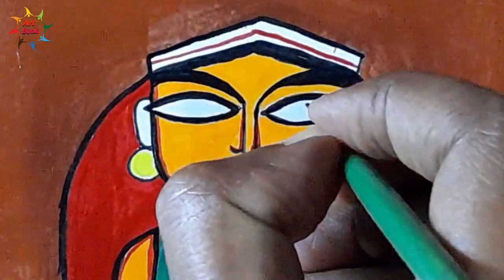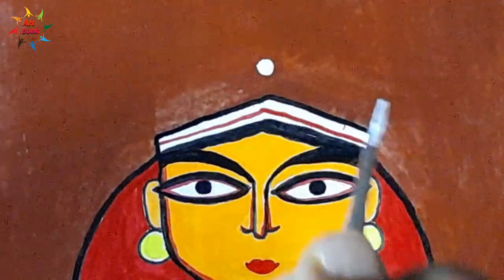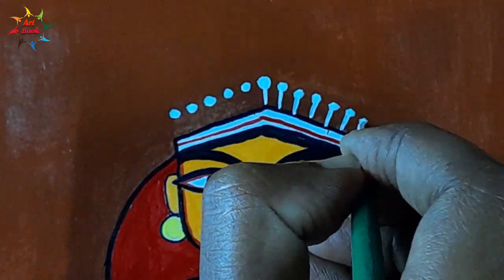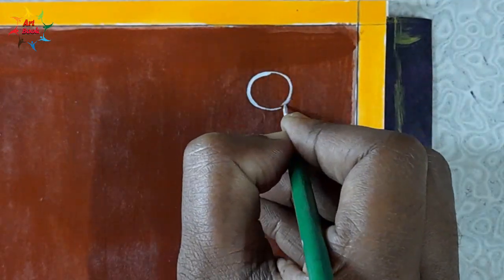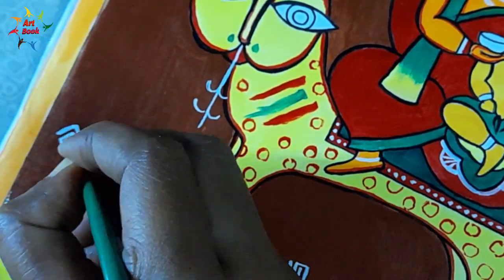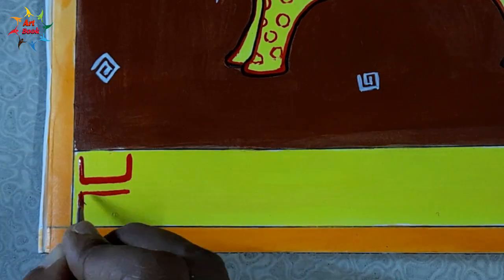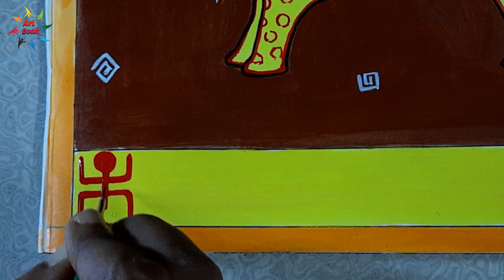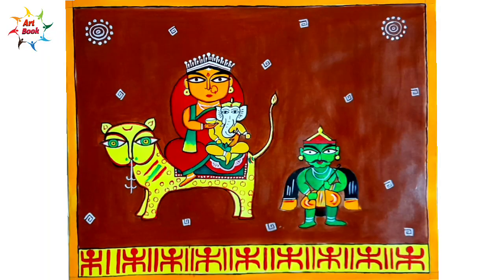Roy's work has been exhibited widely, including at the National Gallery of Modern Art, New Delhi, the Lalit Kala Academy, New Delhi, and the Victoria and Albert Museum, London. He was awarded the Padma Bhushan in 1955. He was also one of the 9 artists whose works were declared national treasures under the Antiquities and Art Treasures Act 1972.